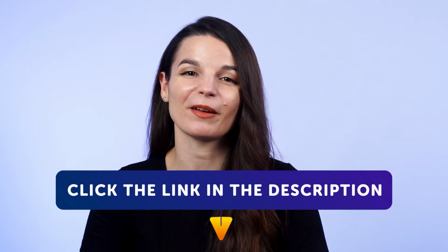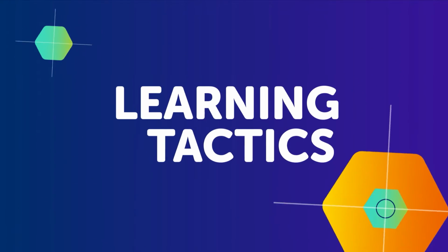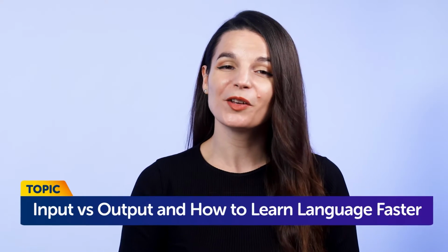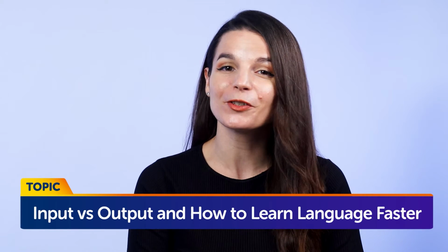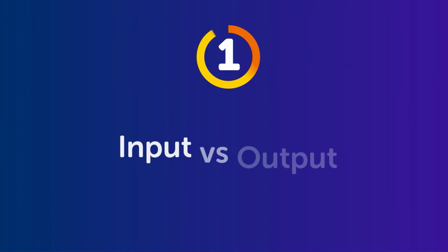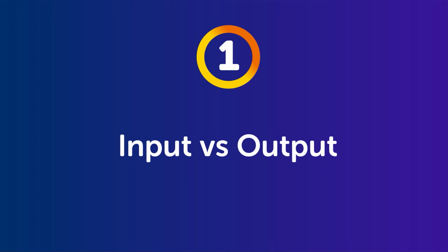Now to today's topic. Input versus output and how to learn language faster. Part 1. Input versus output.